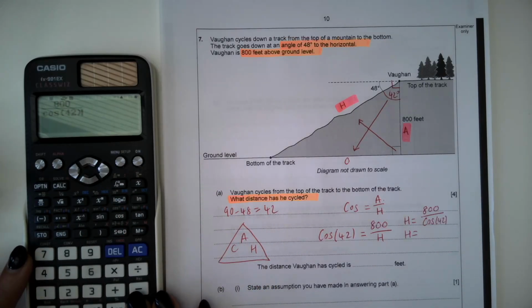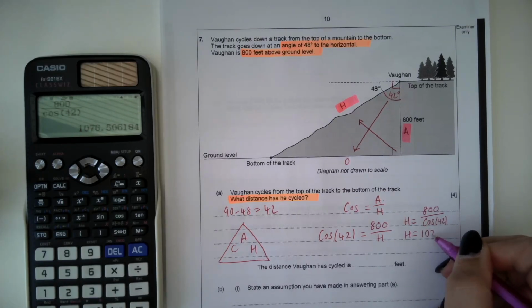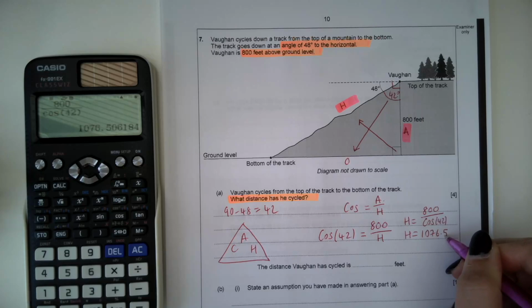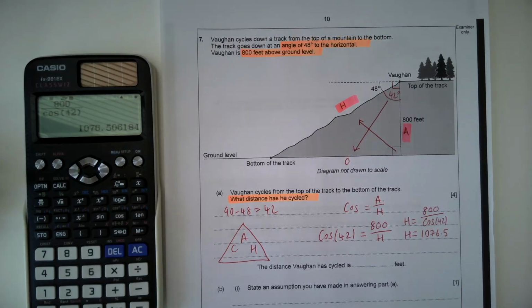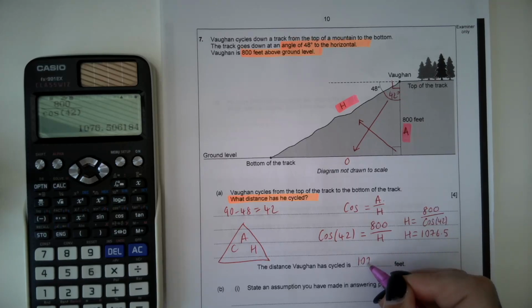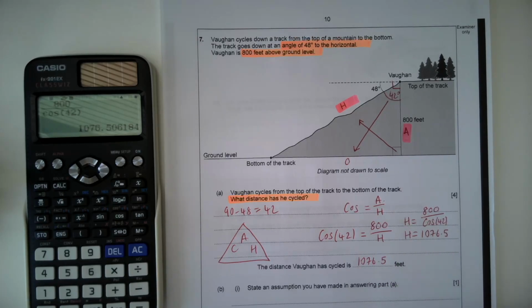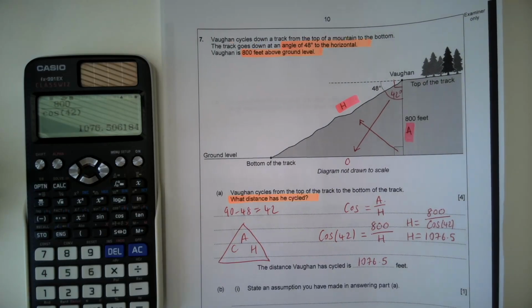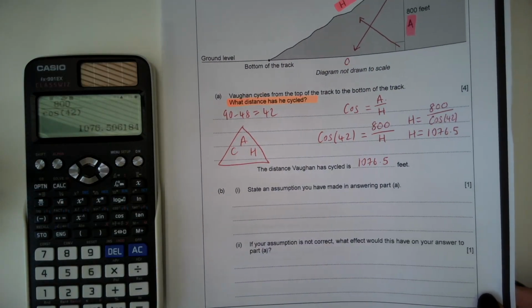Always close that bracket just to be safe as habit. And then we're going to write down here 1076.5. The distance he cycled, they don't tell us to round it in any particular way. So I'll just write 1076.5 feet. They don't tell us to round it, so I'm not really going to.